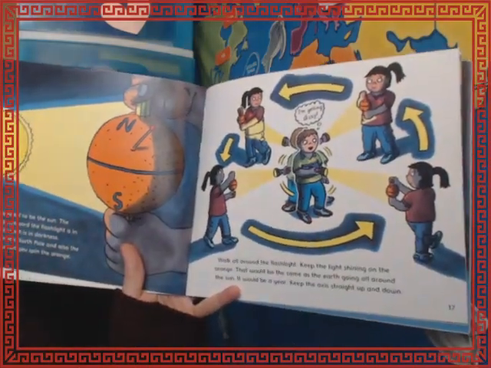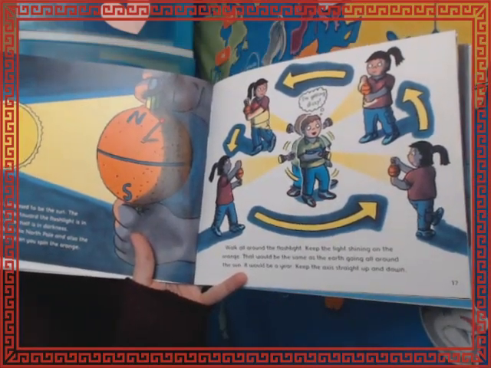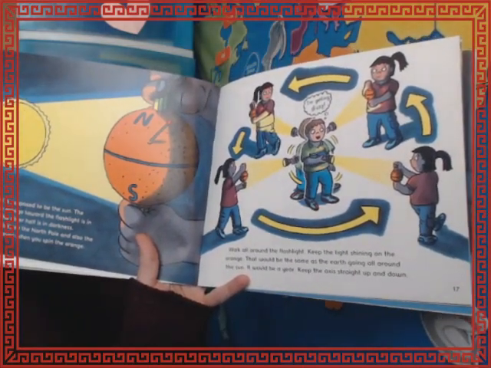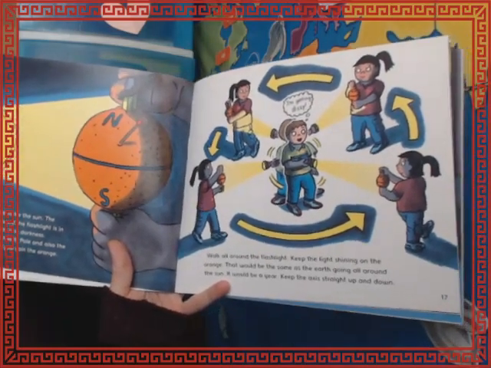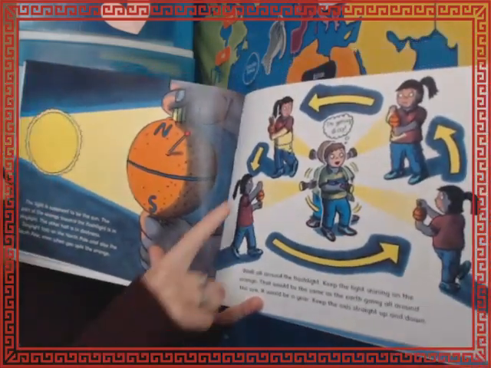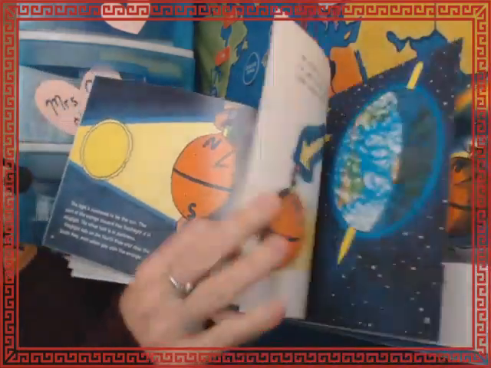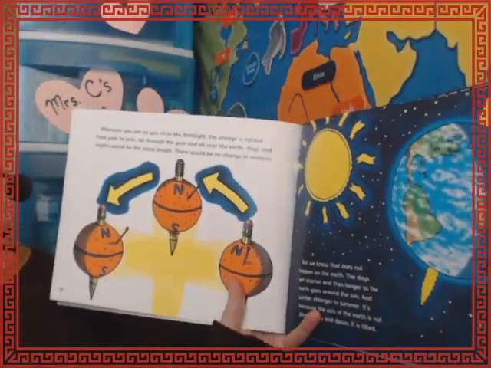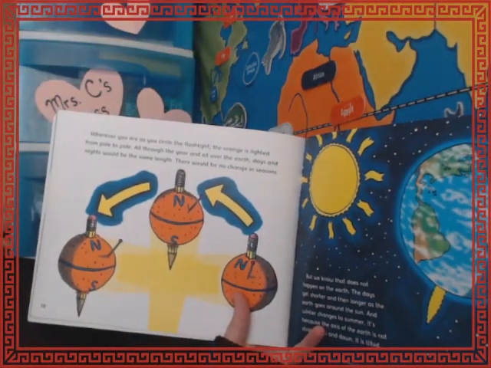Now walk around the flashlight. Walk in a circle. Keep the light shining on the orange. That would be the same as the Earth going around the sun. It would be a year. Keep the axis straight up and down. So she still has her orange with her pencil straight up and down. She's walking around the flashlight, which is the sun. Wherever you are as you circle the flashlight, the orange is lighted from pole to pole.